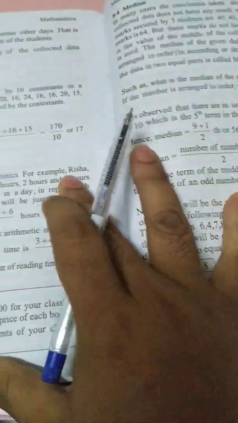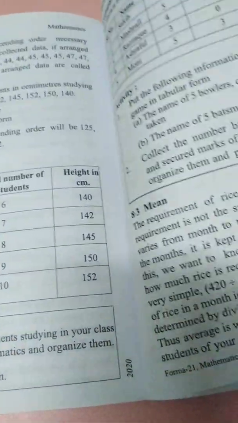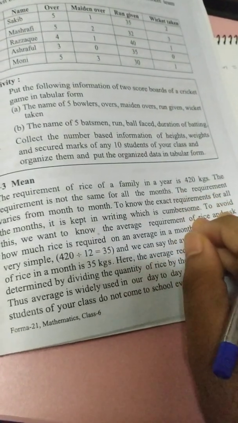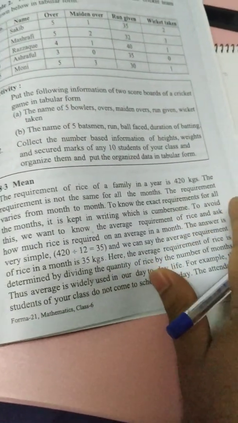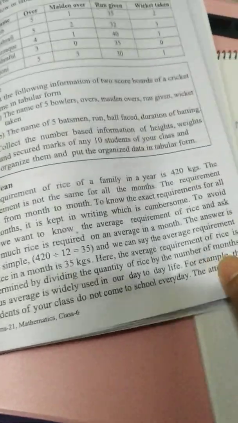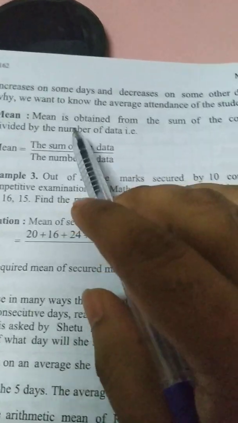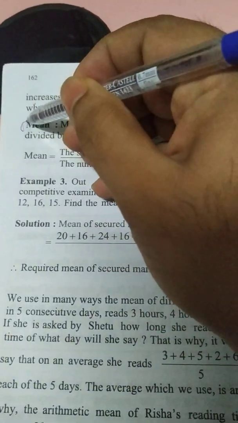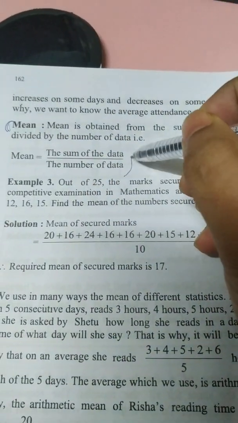Mark these from the book, because you might be asked in the exam: what is mean, what is mode, what is median? The definition of mean is here too, mark it from the book.